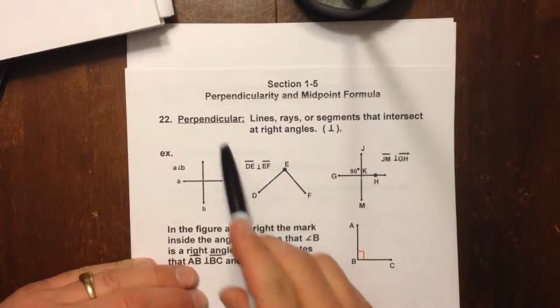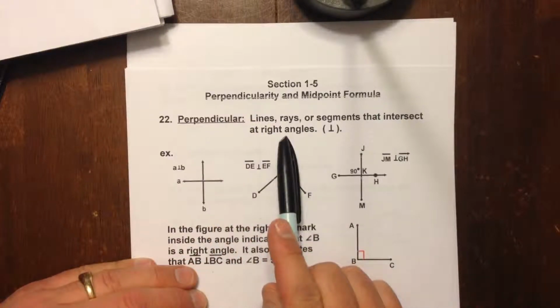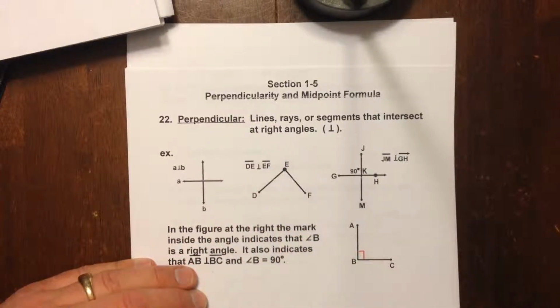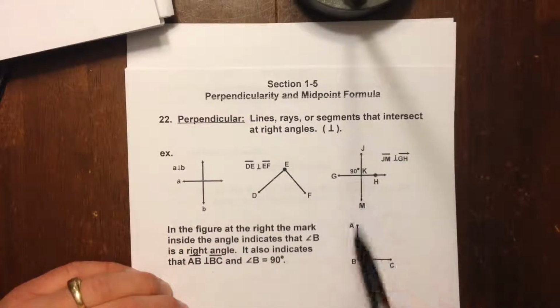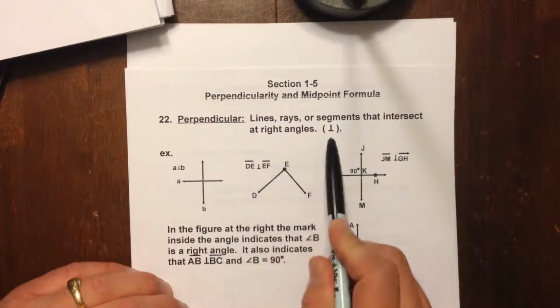And here we go. So perpendicular, you need to write this definition down. It's a line, rays, or segments that intersect at right angles. And these are just examples of different ways you'll see perpendicular. There's your symbol.